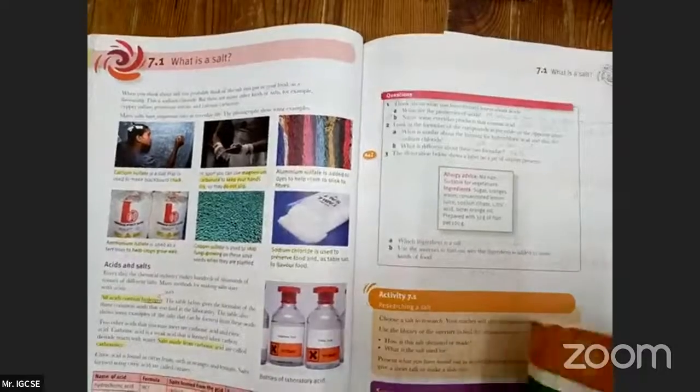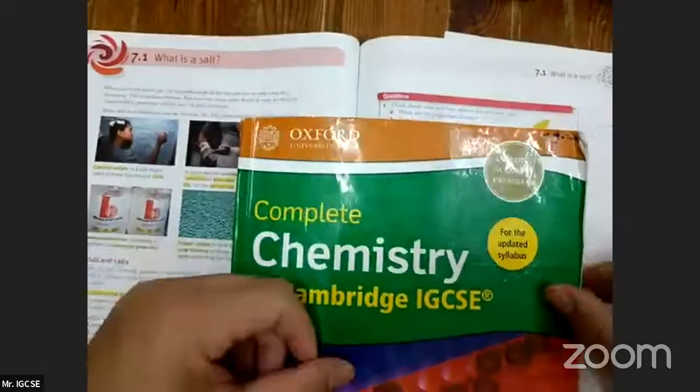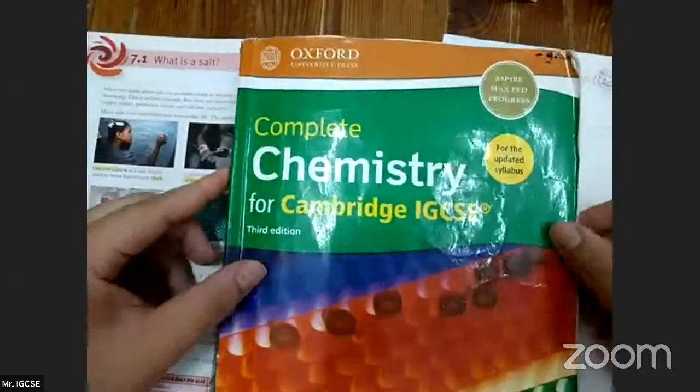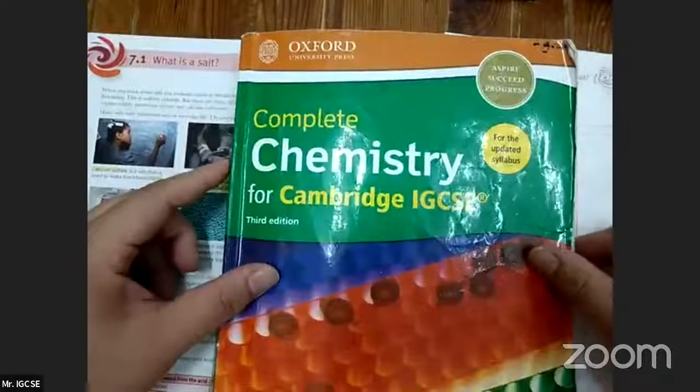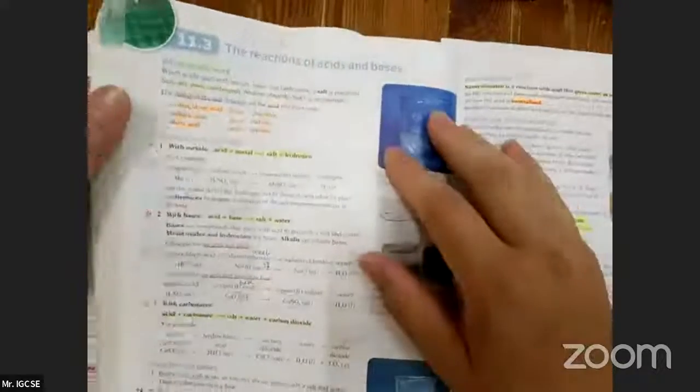Just now, one of you asked about year 10, right? This is a year 10 book. I think most schools are using this book as well. I have a few copies from different publishers, but I also prefer this book. Can you see the whole book?